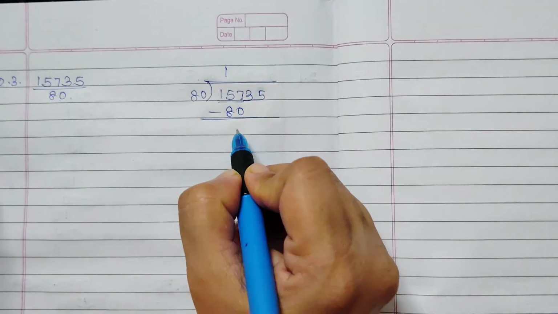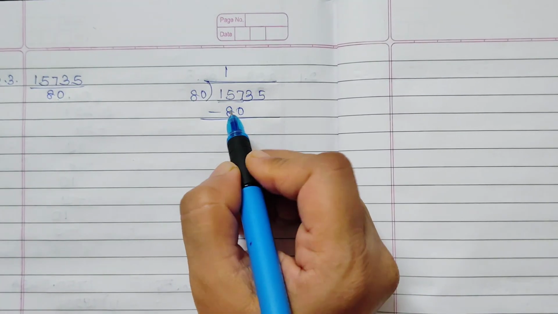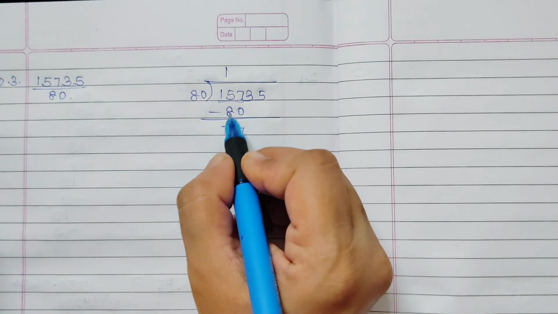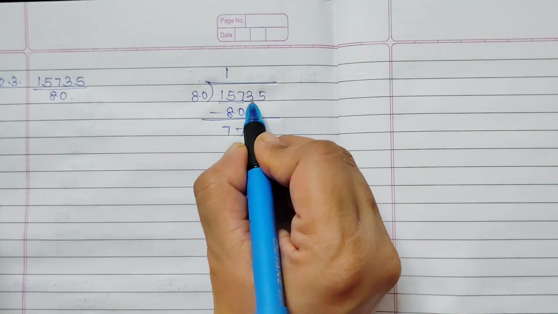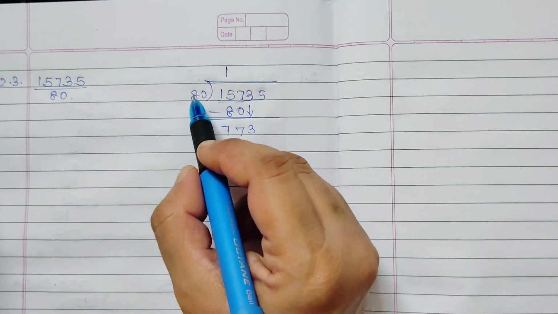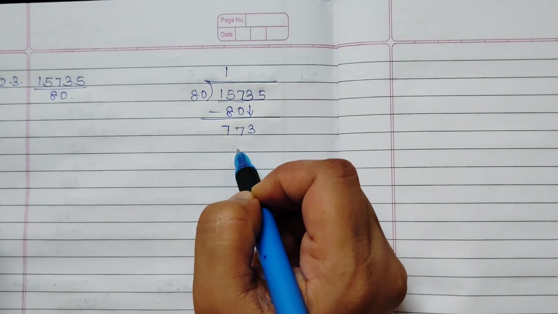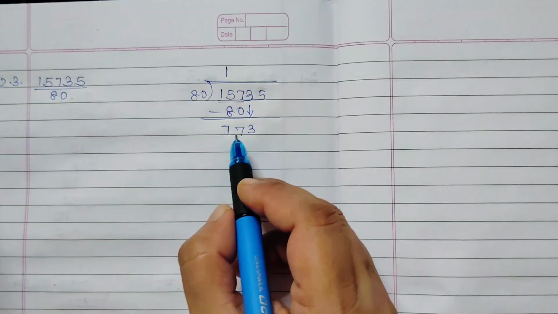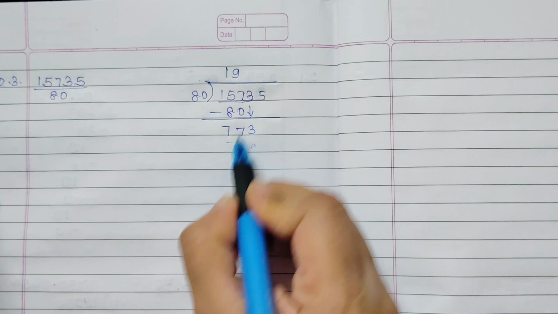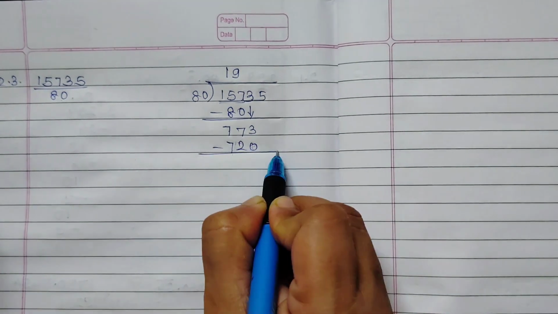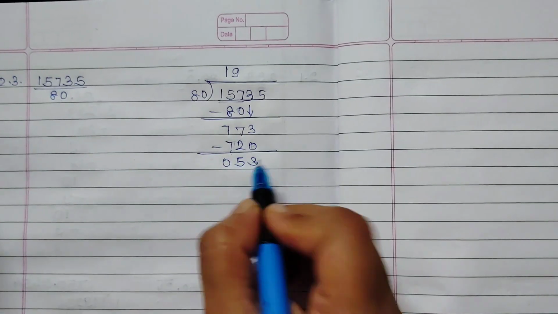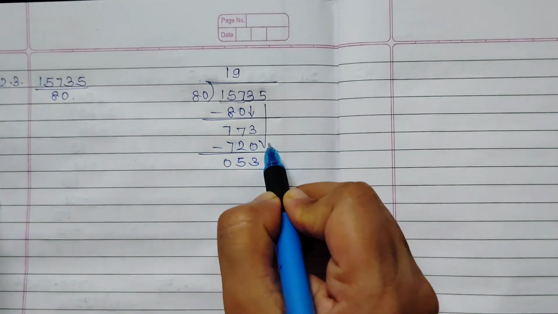Okay, 7 minus 0, 7. 15, 8 goes, 7 remains. If you subtract 15 minus 8, 7 will come. Now next number is 3. 3 comes down, right? So 8 9s are 72, 8 8s are 64, 8 9s are 72. So I will get 720. So I'll write 80 into 9 is 720. So 3, 7 minus 2 is 5, this 0, 53. Now what is there? 5 comes down.